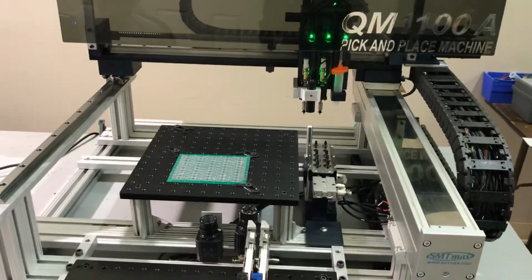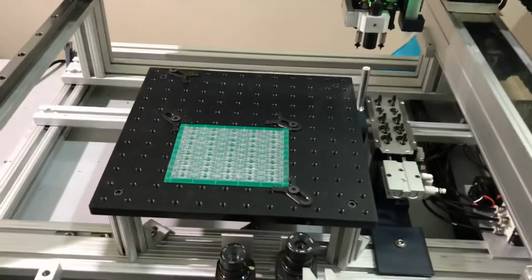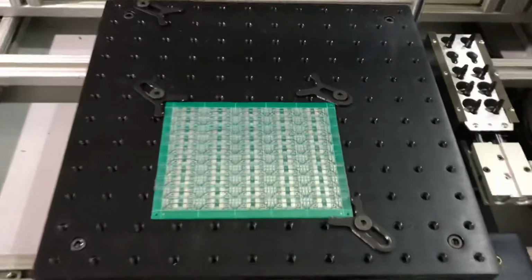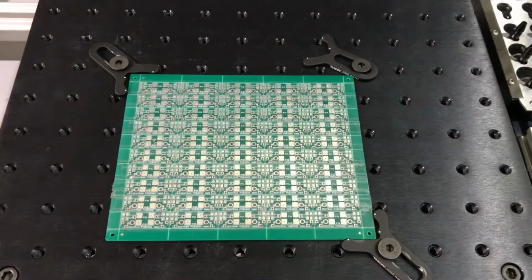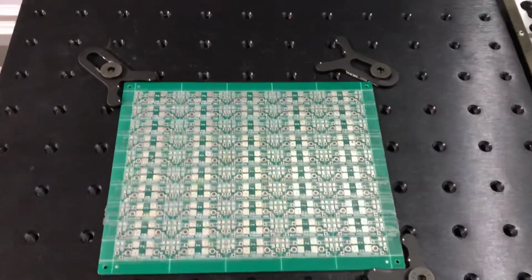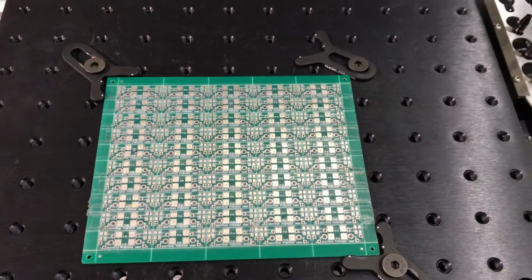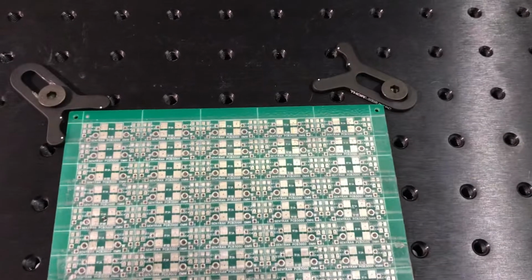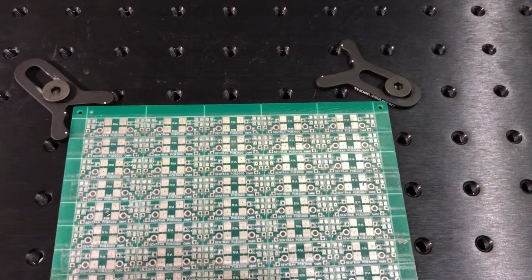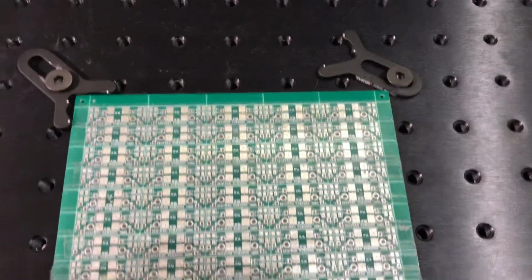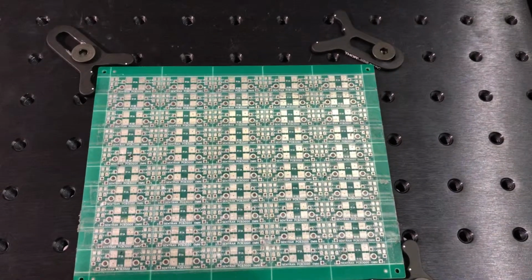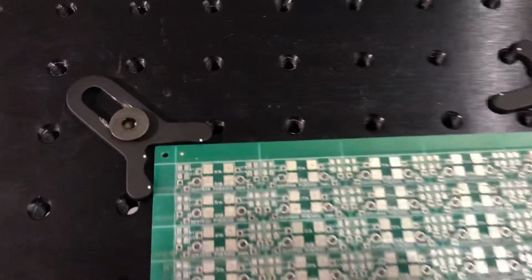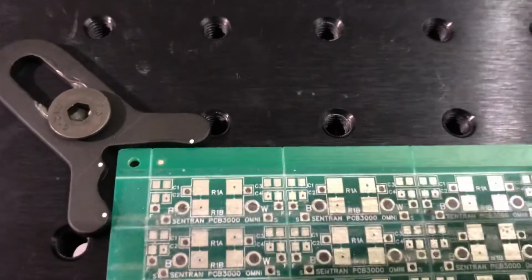In this video we're going to show you how to set up a panelized circuit board. As you can see here, this is one single circuit board, but it has many single circuit boards inside of it. If you look carefully, in the X direction there are 5 small PCBs, and in the Y direction there are 10 of them. Here you can see the first one.